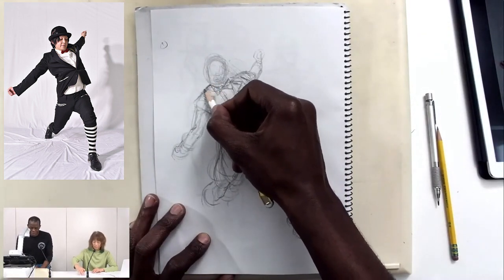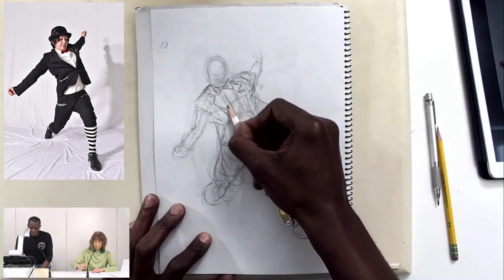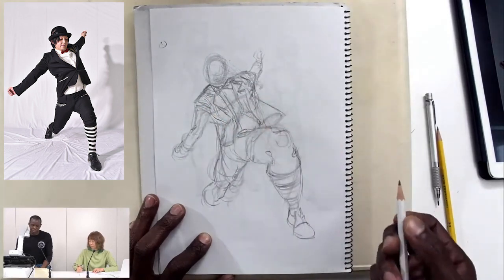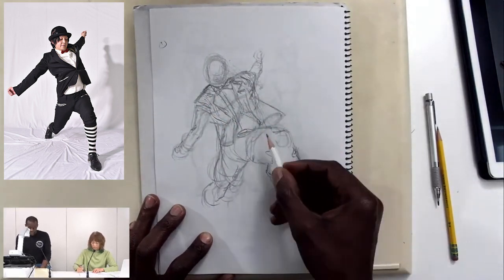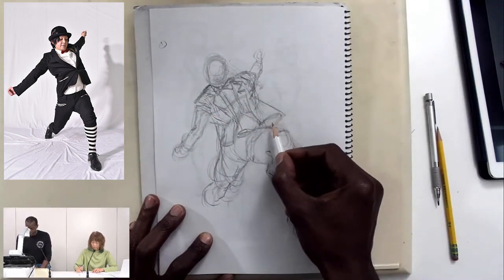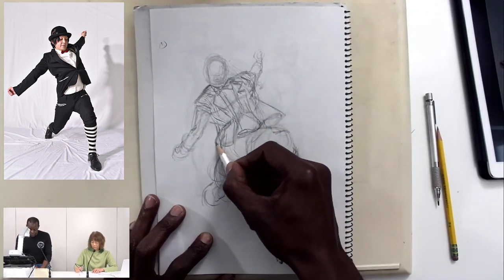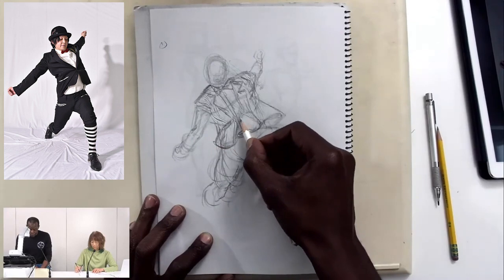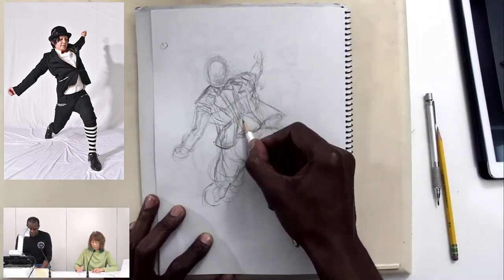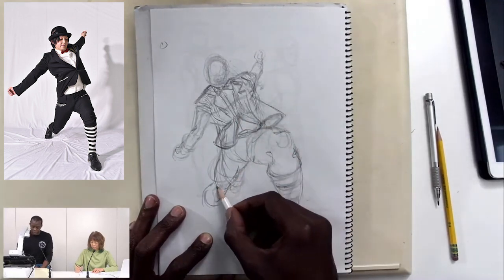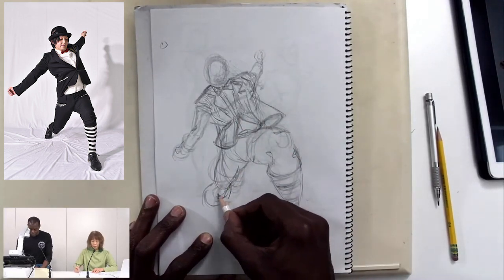But my point is that, don't get satisfied with just doing one drawing, even if it is successful. You should try to do another version. You might find yourself surprised that there might be something in there that's even more interesting than what you did the first time. Sorry, it's the longest question.